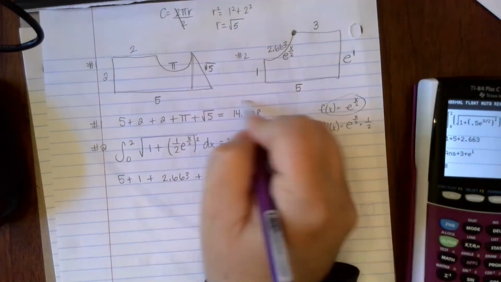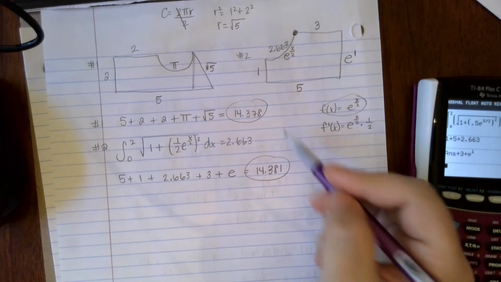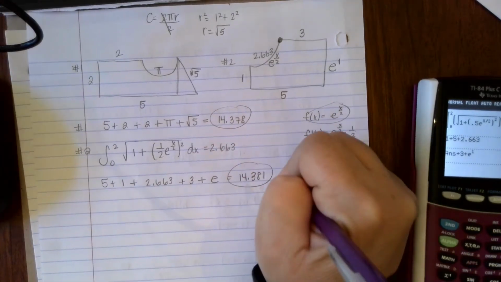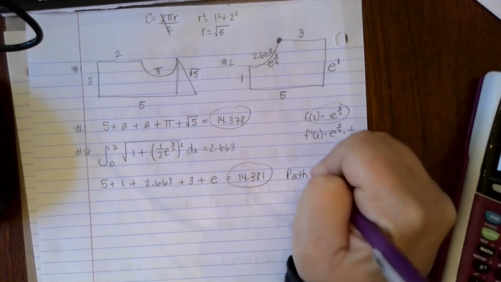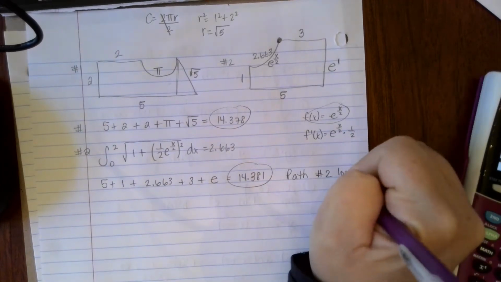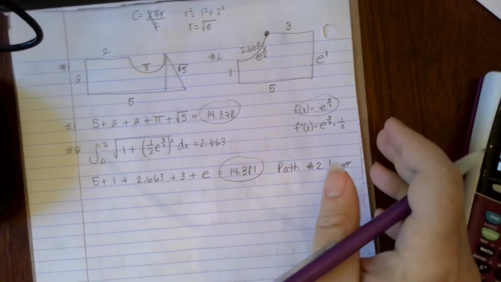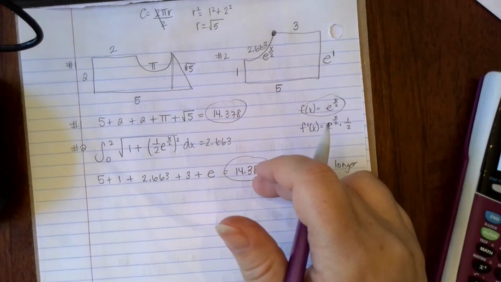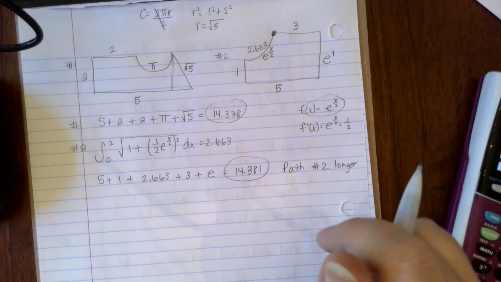So look at path number 1 and look at path number 2. They're super duper close, but path number 2 is faster, or longer. So I guess it's not faster, although pretty darn close. So they ended up going really close to the same, but path 2 is a little bit faster.